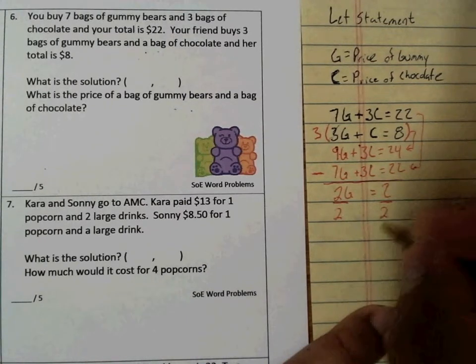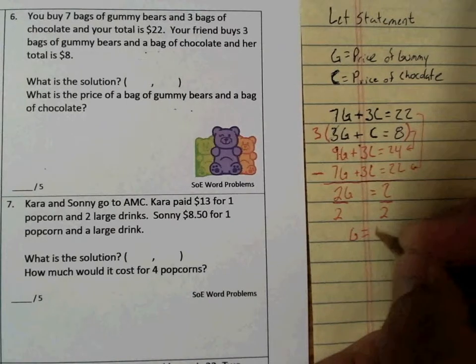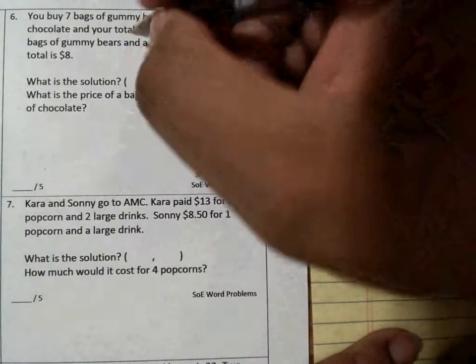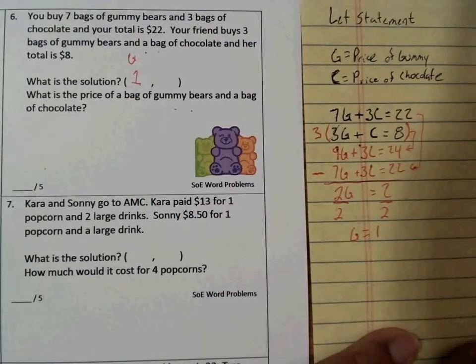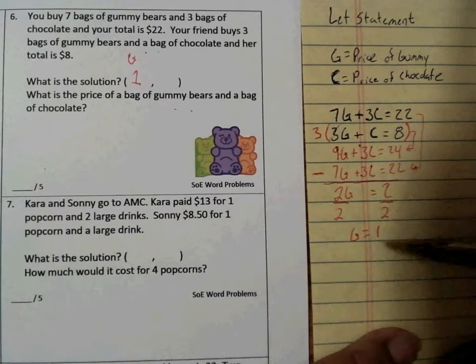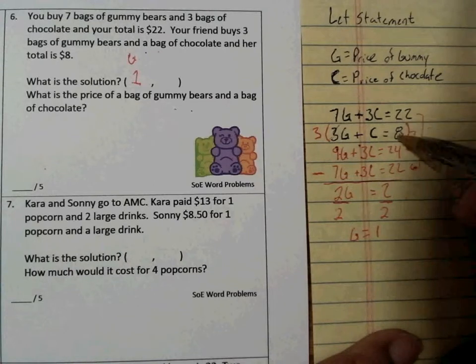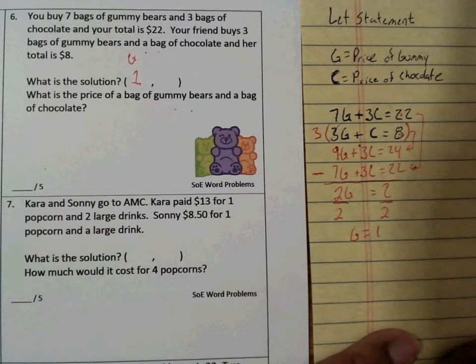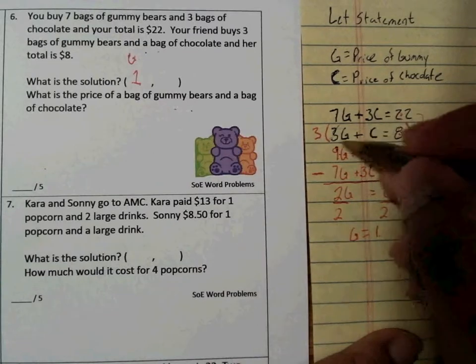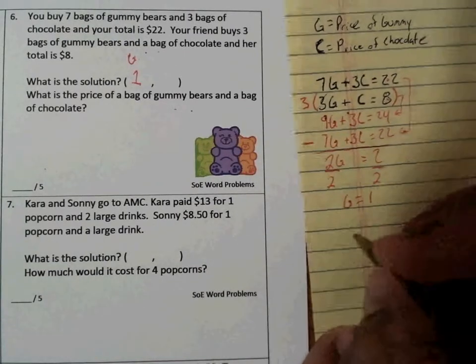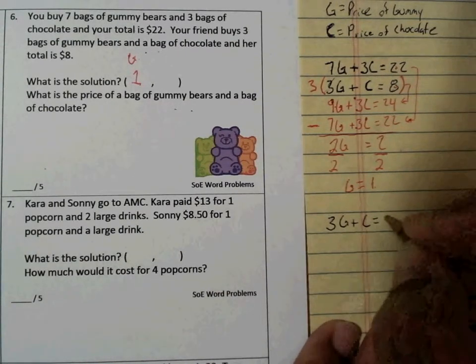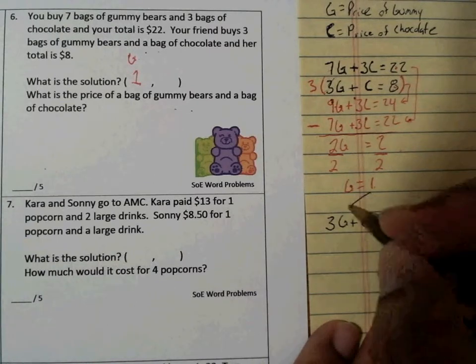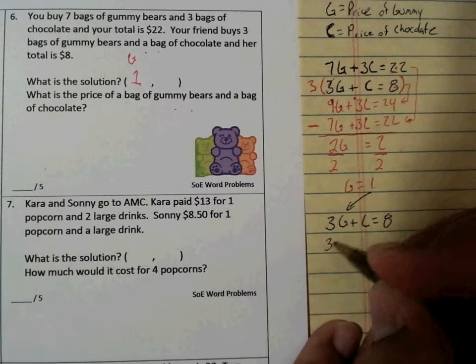So now we just divide everything by 2, and we get G is equal to 1. So I'm going to put a G here and a 1 here. So we know that's the gummy bear. Now all we have to do is figure out the cost of the chocolate. For the chocolate, we have to choose one of these two equations and substitute in the 1. So I'm going to choose the second equation before we multiply. So I'm going to have 3G plus C is equal to 8, and I'm going to substitute that in.